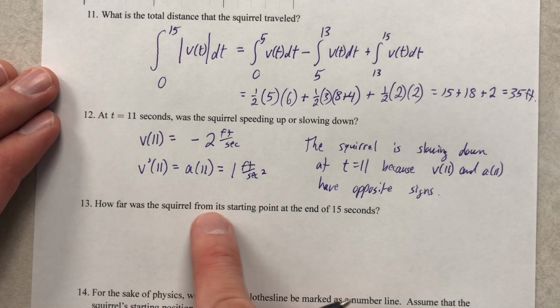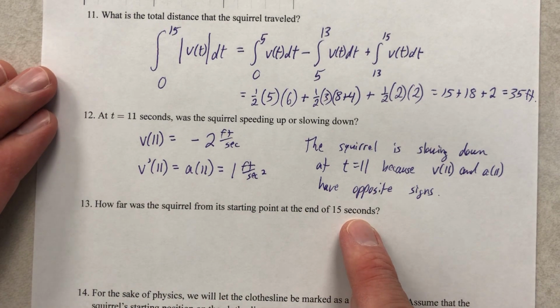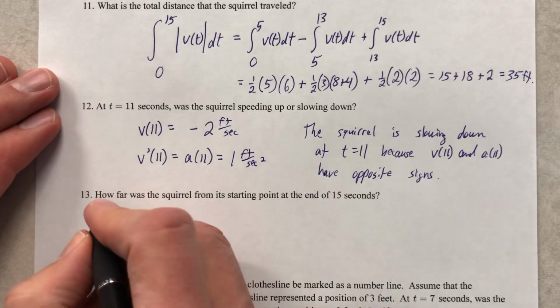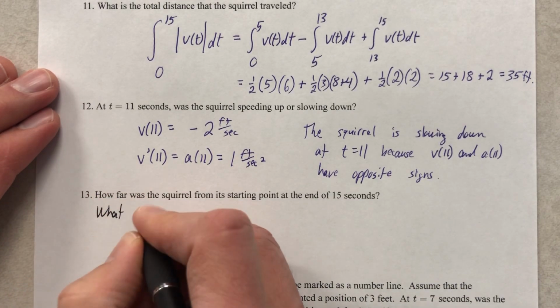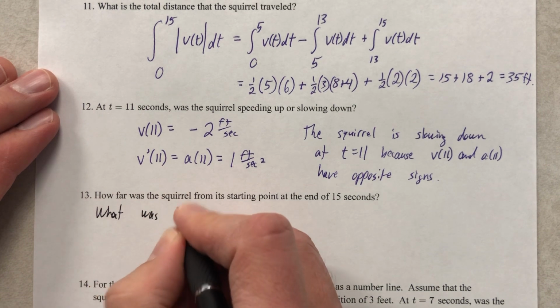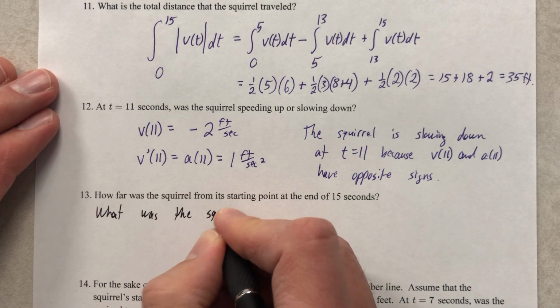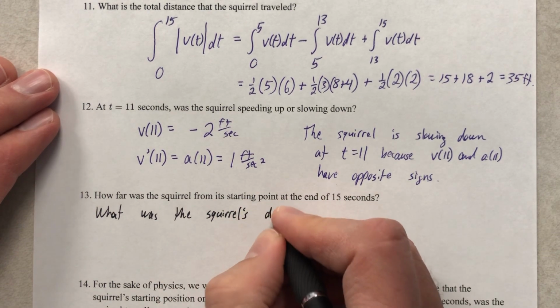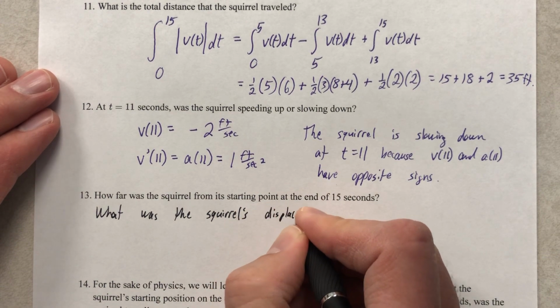Okay, how far was the squirrel from its starting point at the end of 15 seconds? Okay, do you want me to reword the question? What was the squirrel's displacement? That's what it's really asking.